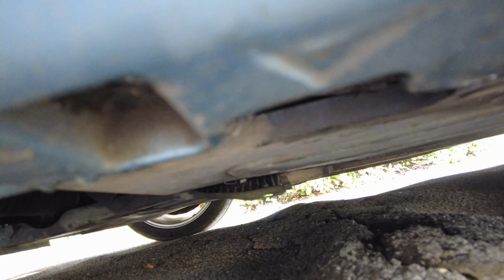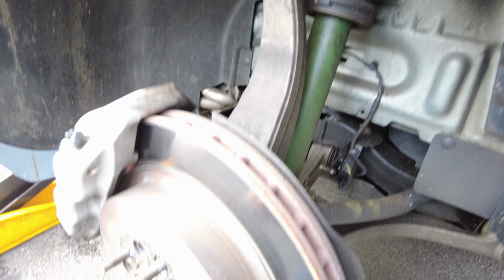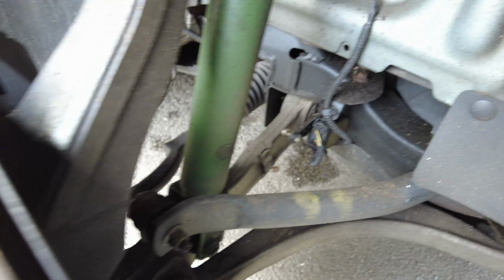But notice how this has not been vandalized by somebody previously trying to jack it up on a seal. This fits perfectly, whereas unfortunately on the driver's side, or the off side, it does look like someone's tried to jack it up inappropriately.